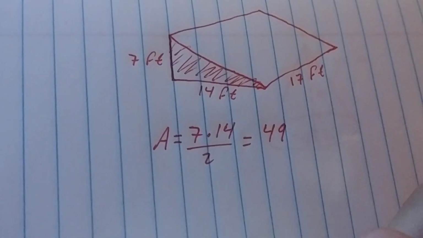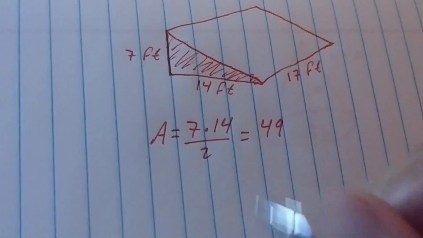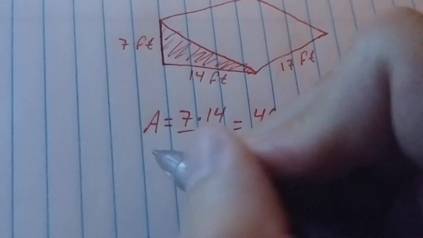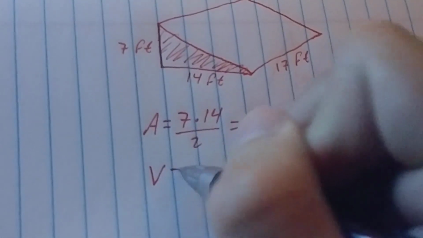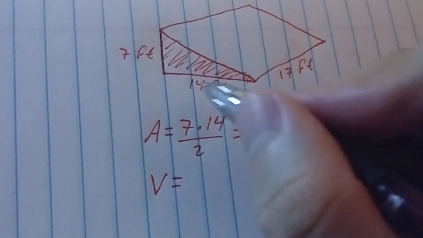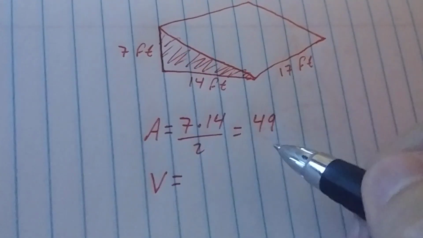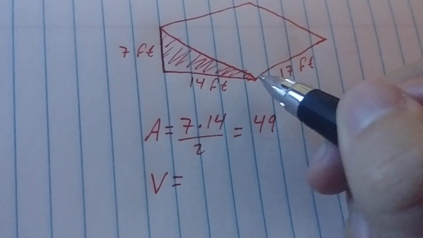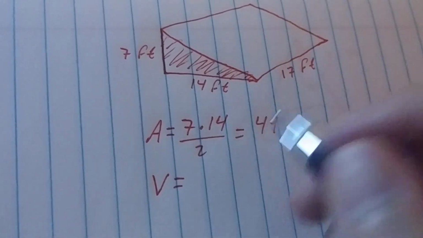So this gives me 49. Now we got our area, so the volume would be equal to the area of the base, which we know is 49, times the height, which is 17.